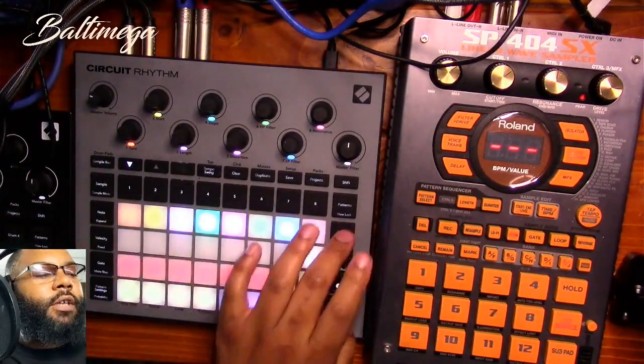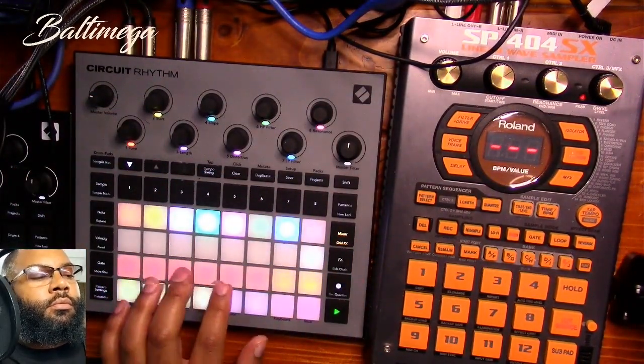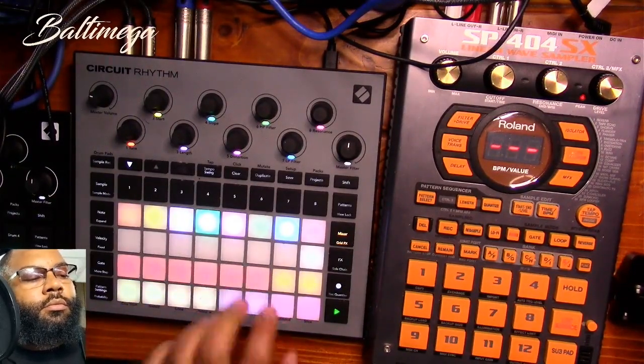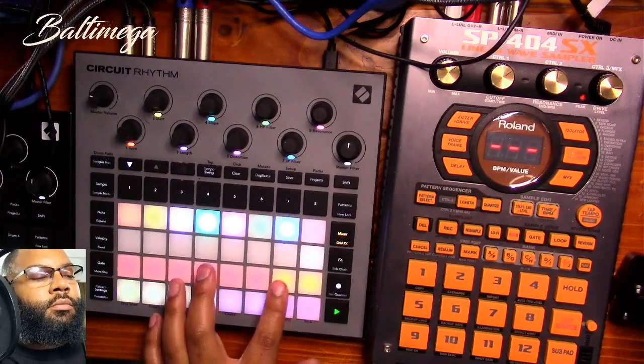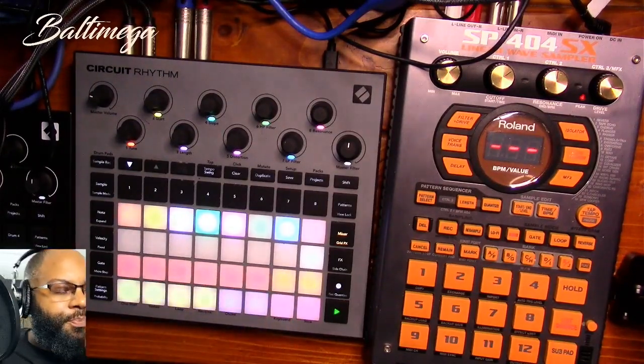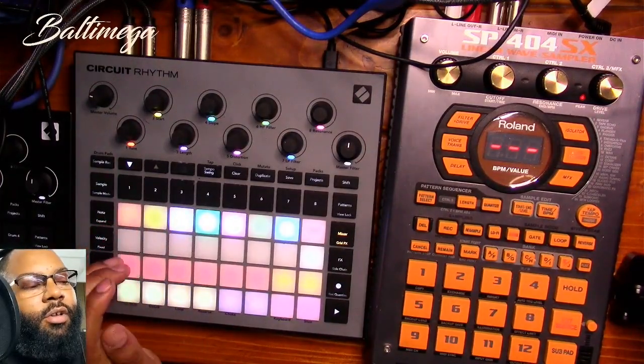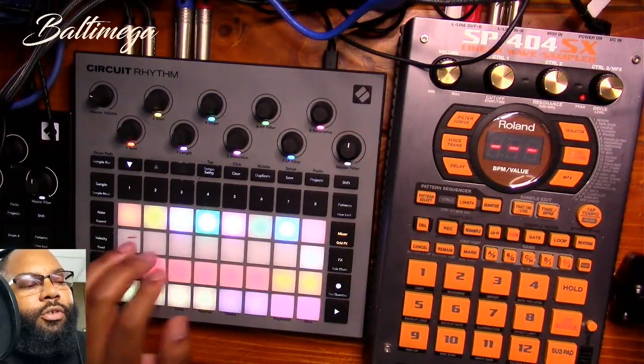So I have my grid effects. This is really cool, the way that they have the grid effects laid out. So these are the default effects.